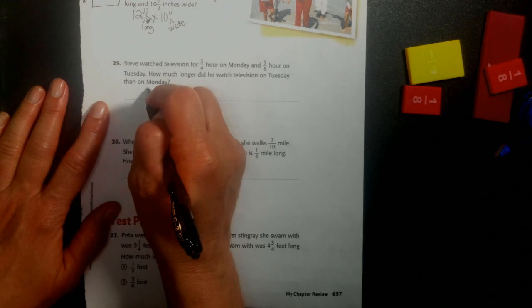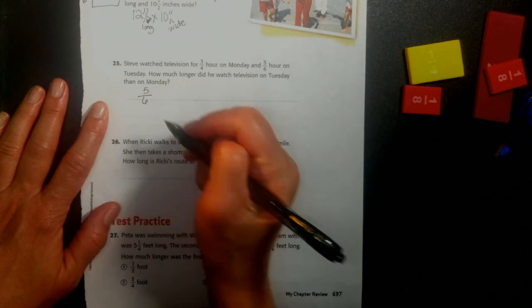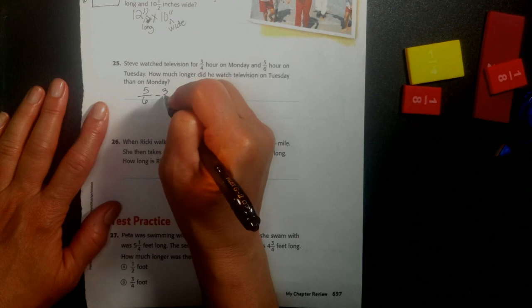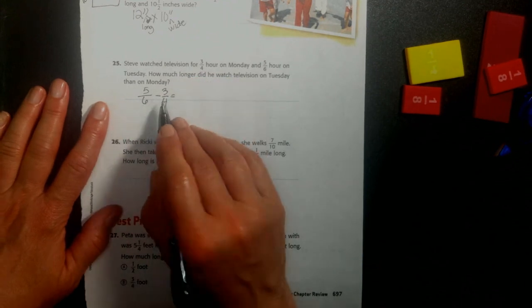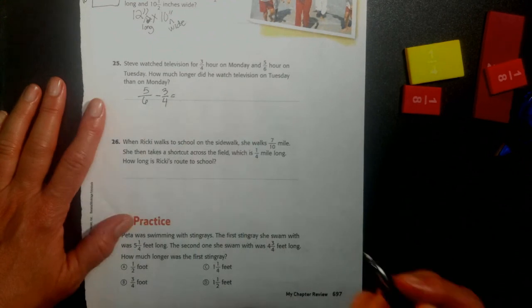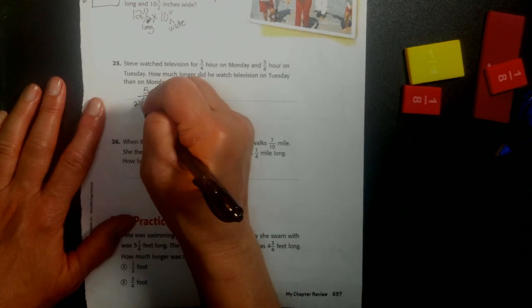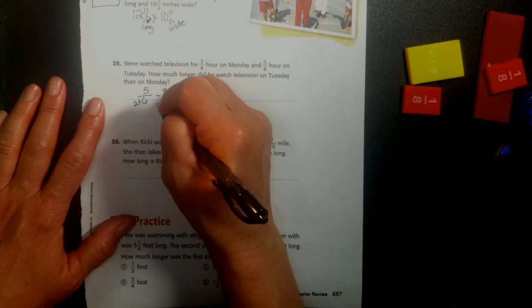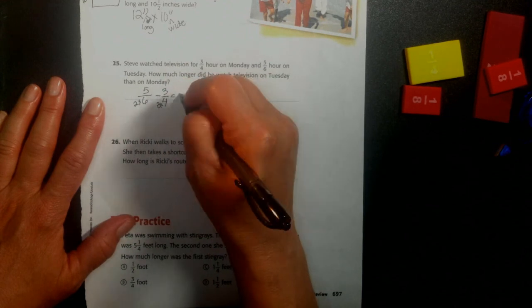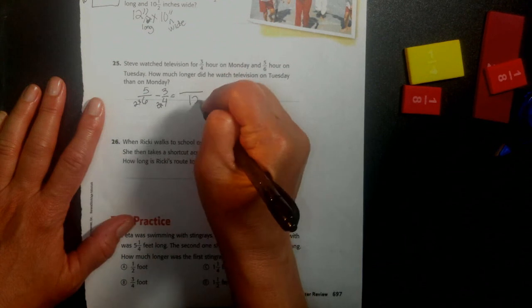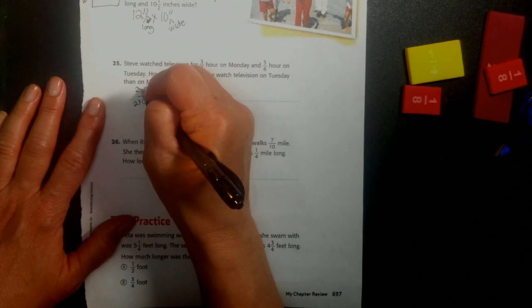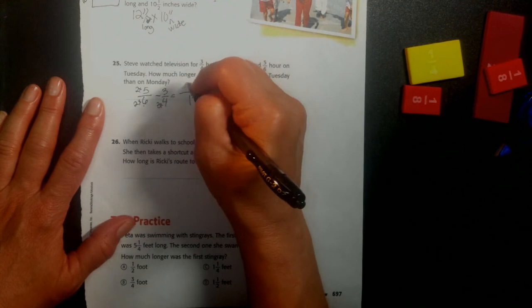But they're already telling me how much longer did he watch television on Tuesday than Monday. So we're going to take Tuesday first because he watched it longer on Tuesday, and I'm going to subtract how long he watched on Monday. Hopefully you guys could already see 6 and 4 both turn into 12. They also both turn into 24. I'm going to take this one times 2, and I'm going to take this one times 3. Alright, so 2 times 6 is 12. Whatever I do to the bottom, I have to do to the top. 2 times 5 is 10.